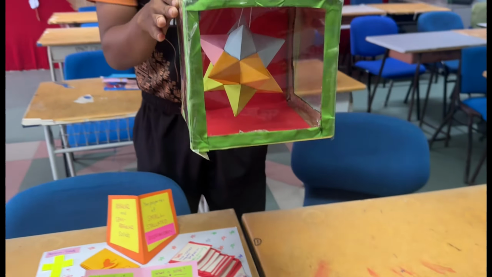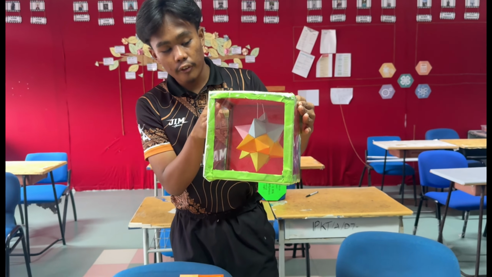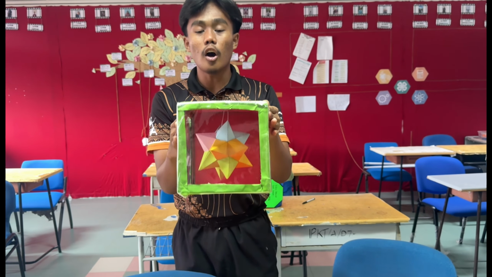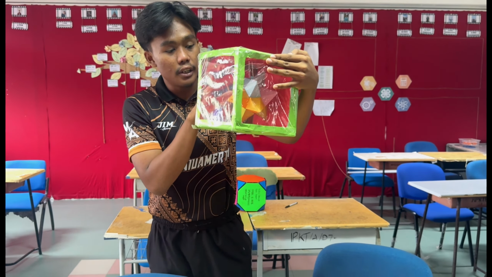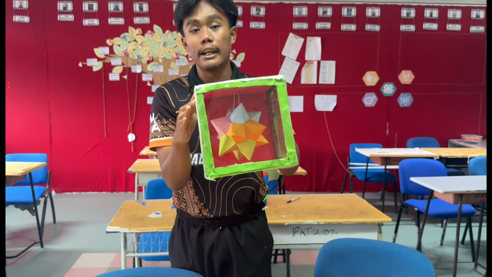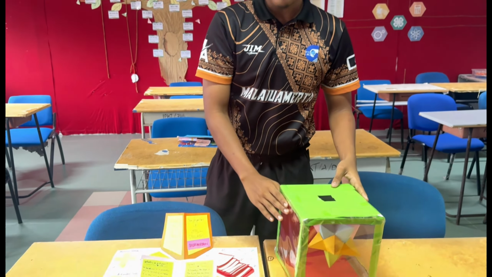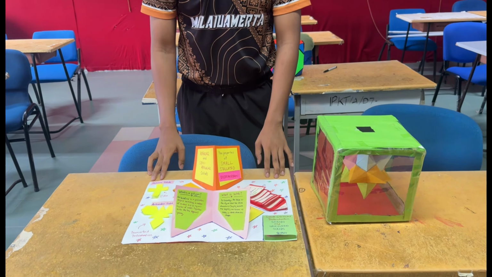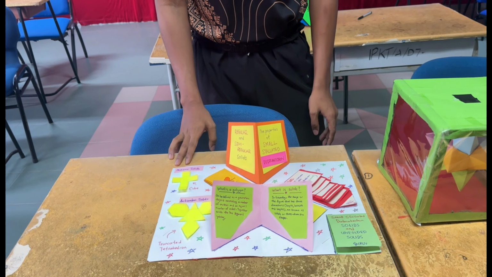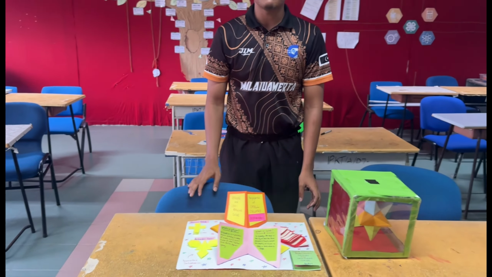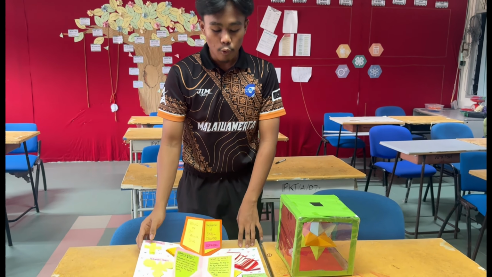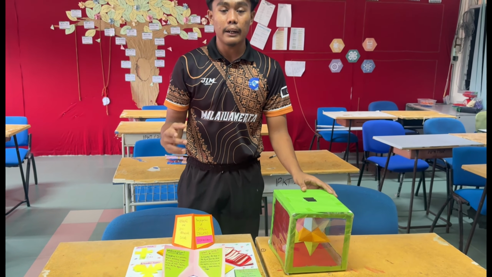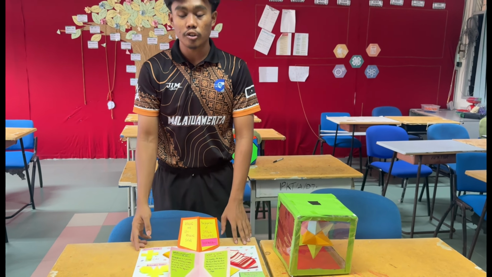In order to make these 3D shapes, we need to combine all the 2D shapes. The 2D shape in this solid is the triangle. So it is very important for us to apply and embrace the mathematical elements so that we can create a lot of works that are the same as in the mathematical concept.